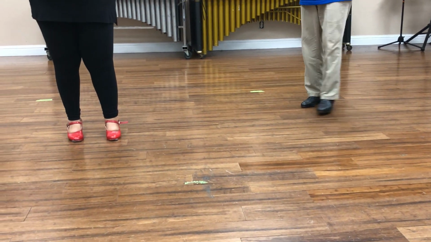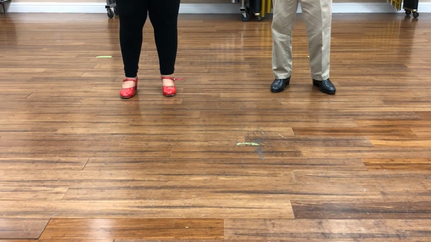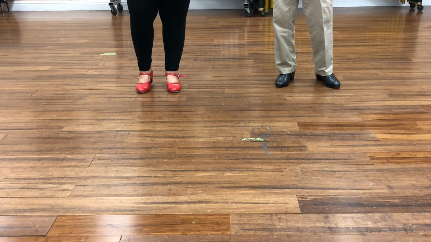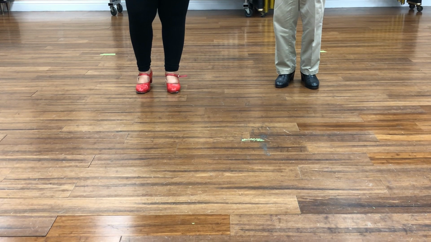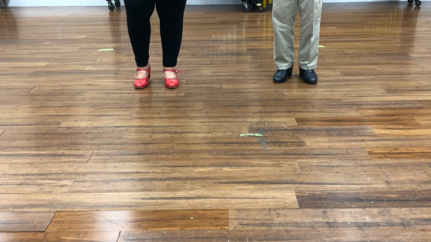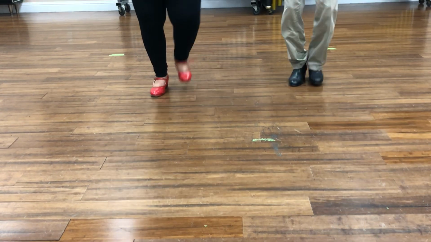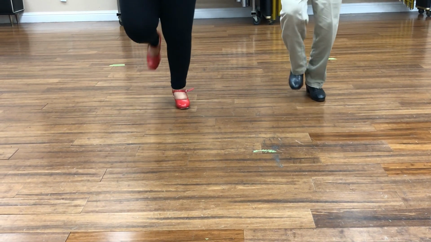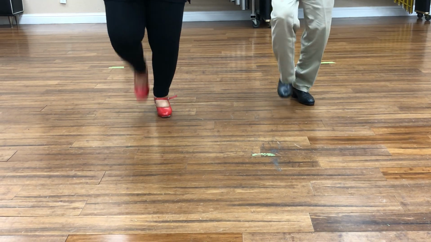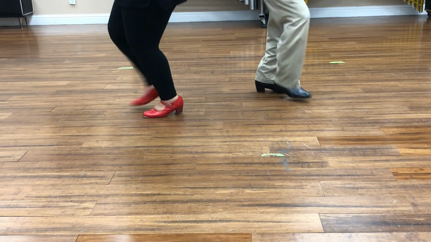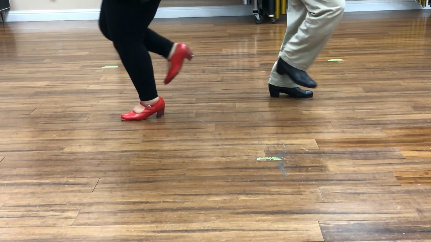Right, and so the next part after you do those 4 steps, before I do that, make sure that you're doing the 4 little steps in between. Make sure that those are nice and clean and those are flat. Hop, 2, hop, 2, hop, 2, hop, 2, hop, 2.